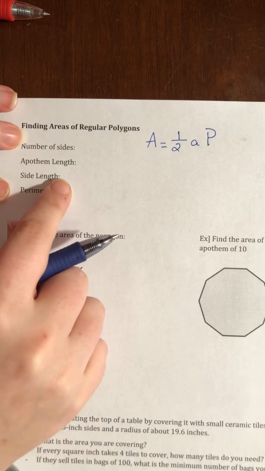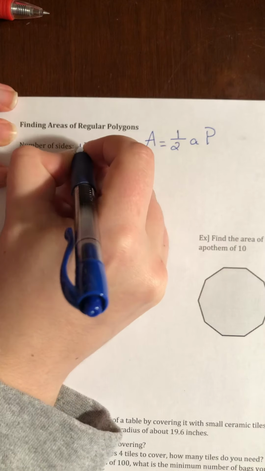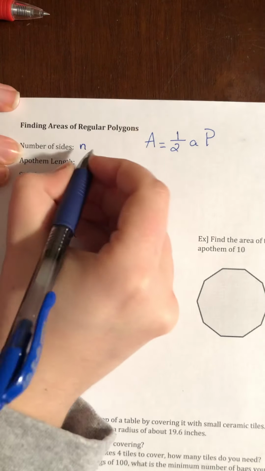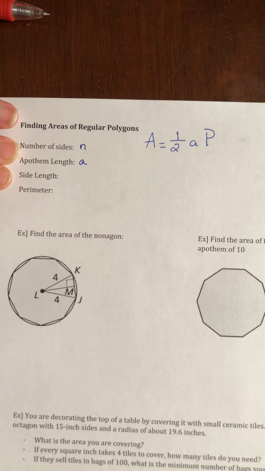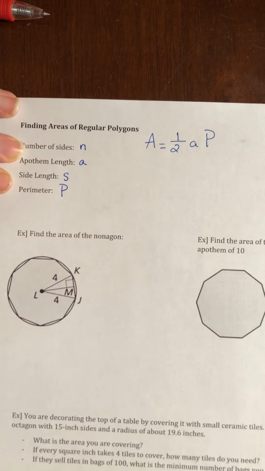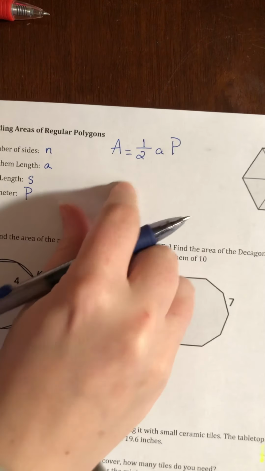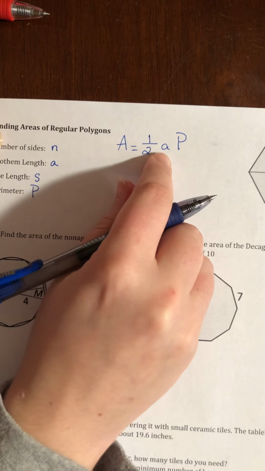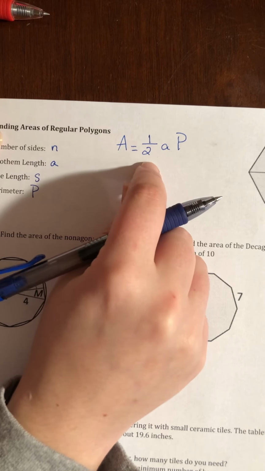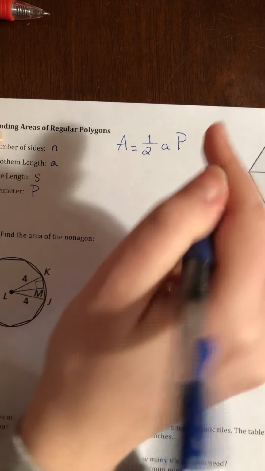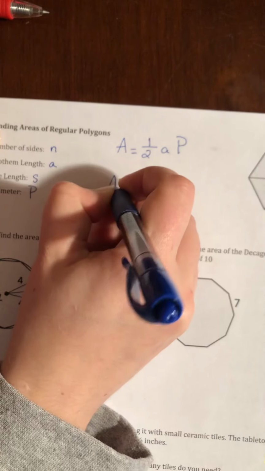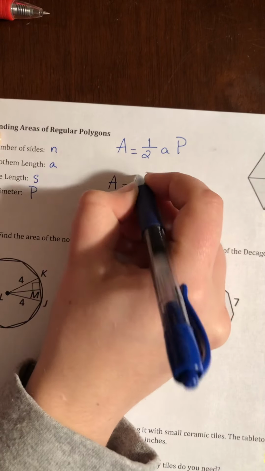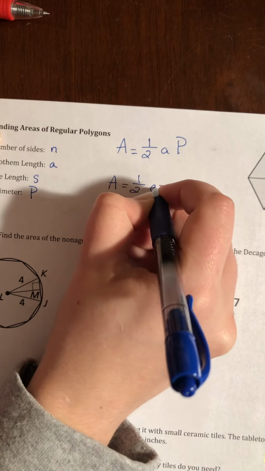Well, let's kind of break it down. The number of sides is n, the apothem length is a, the side length is s, and we call P the perimeter. So here the area is 1/2 times the apothem times the perimeter. You can also write that as 1/2 times A.